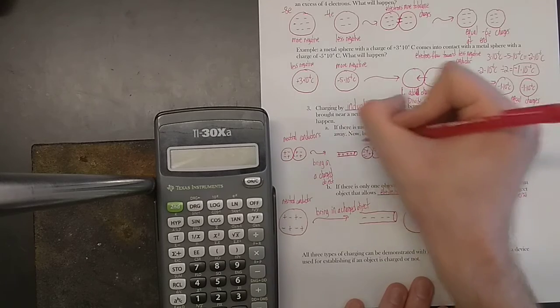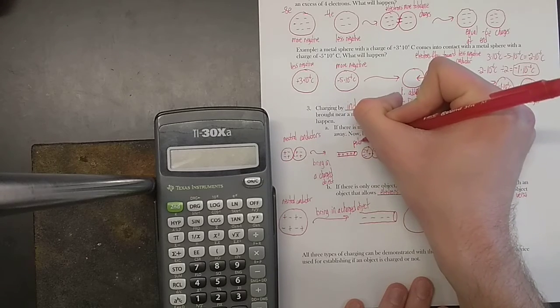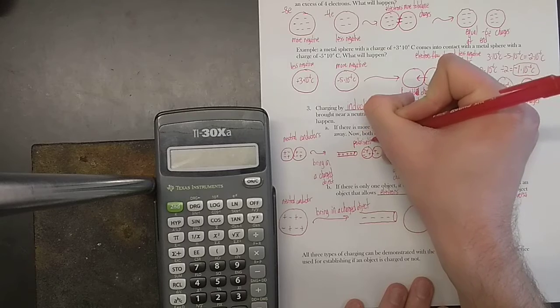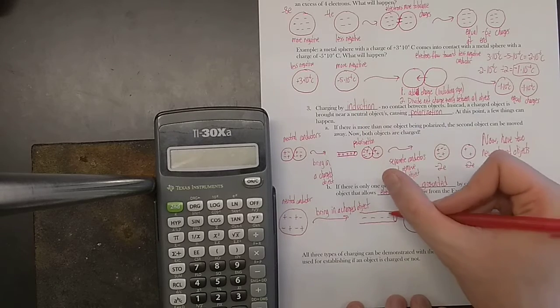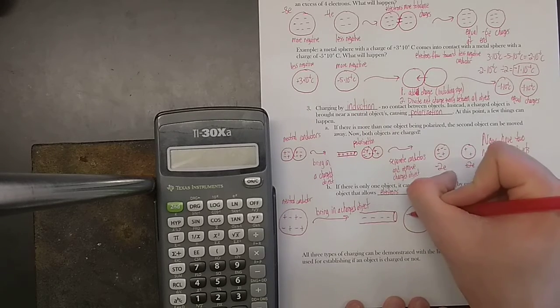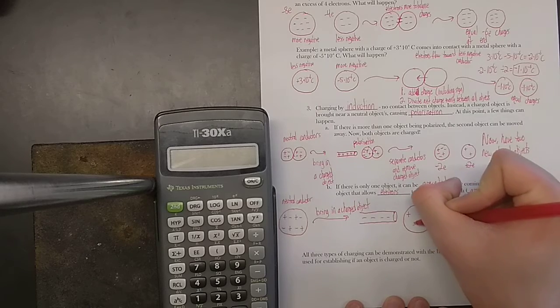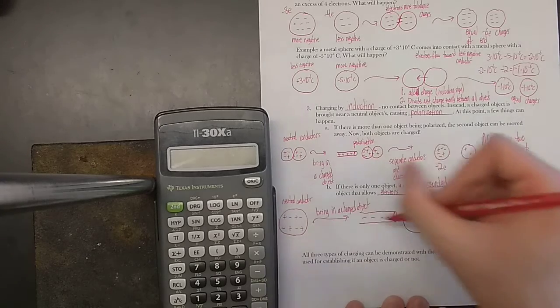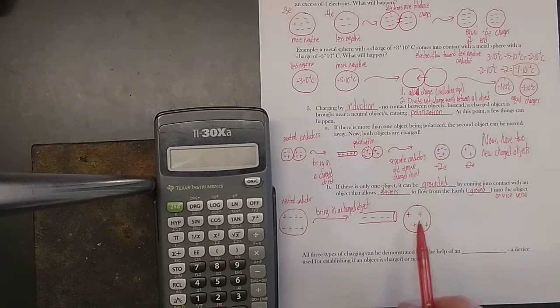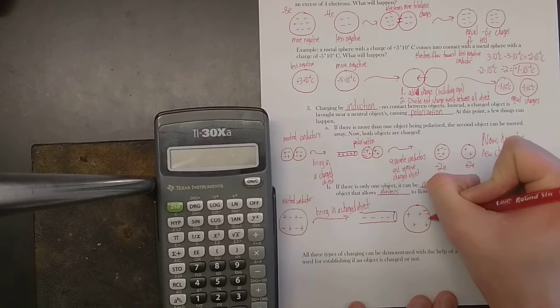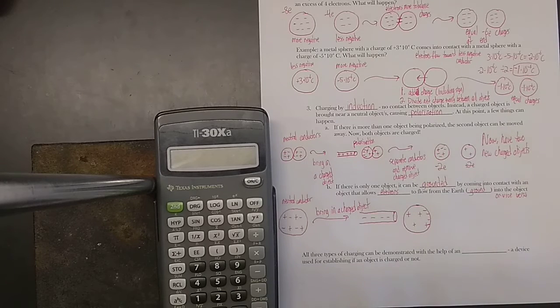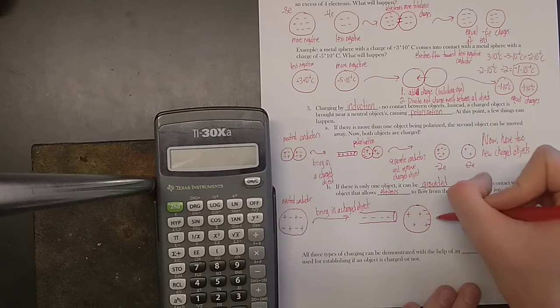I should write polarization up here as well, because we always start with polarization when we're talking about charging by induction. Okay? If it's polarized, the positives aren't going to go anywhere. Remember, they're locked in. But the negatives, they are going to be repelled. The negatives in the neutral conductor are going to be repelled by the negatives in this object. They're going to go as far away from it as possible. Left-hand side is now positive. Right-hand side is now negative.